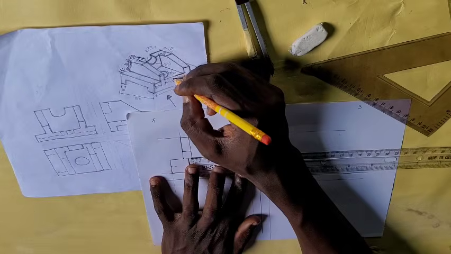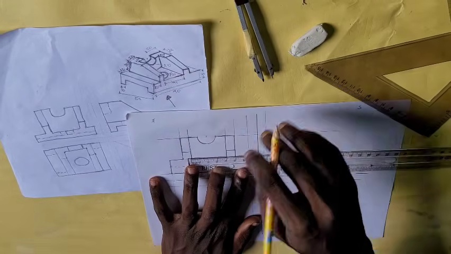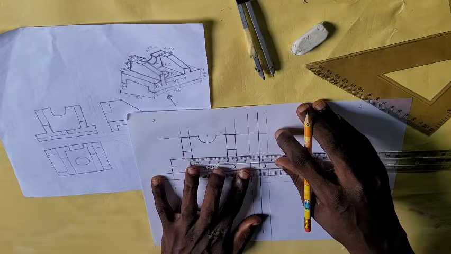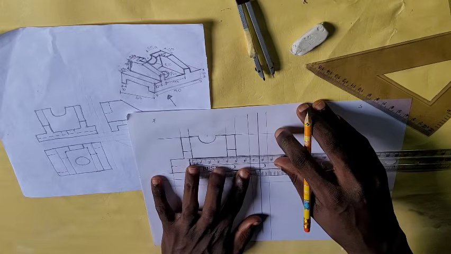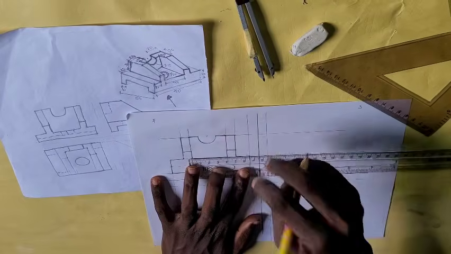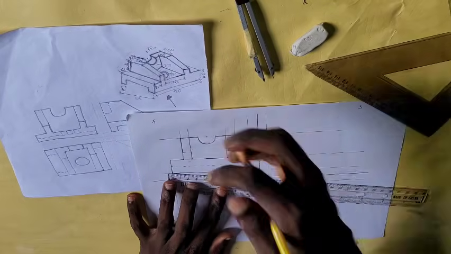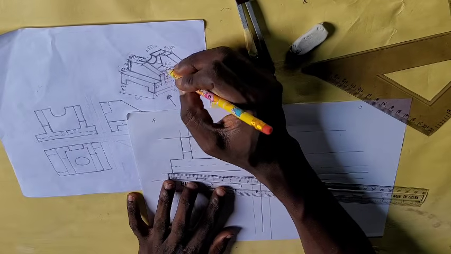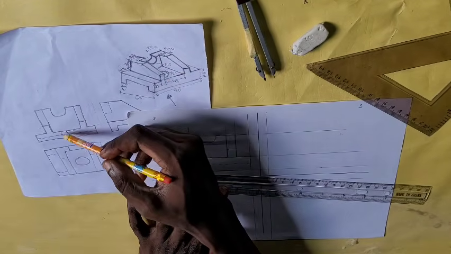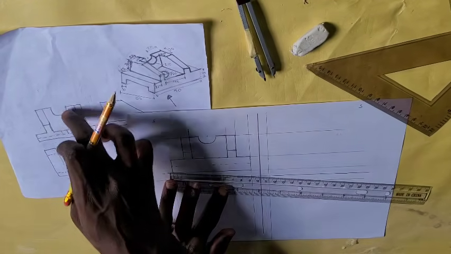So what is the middle now? The middle will be 20, from here to here. So let's try to measure 20, or let's try to point out the middle. Now the middle is there, which is 20. Now from this middle, you can't see this circle. That's why we're going to represent it with this broken line. We're not going to draw it. This one now you can see clearly.